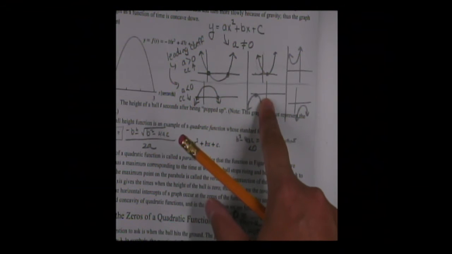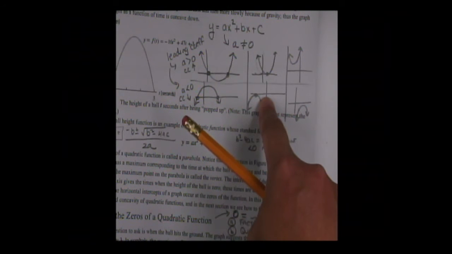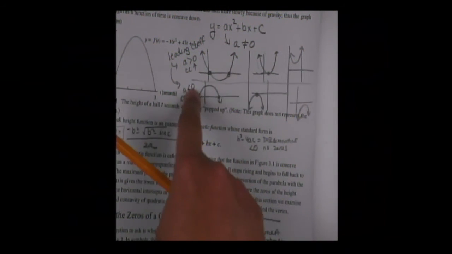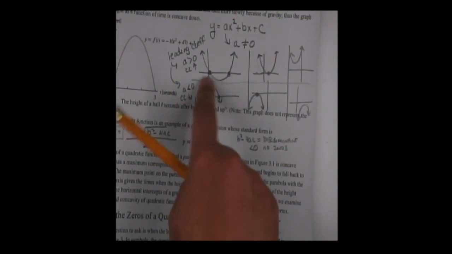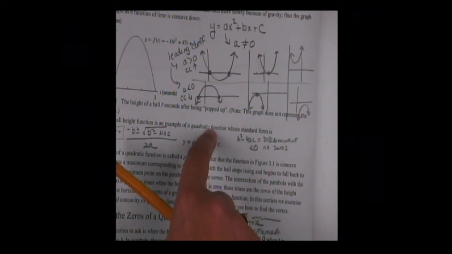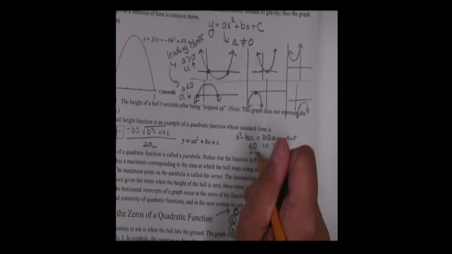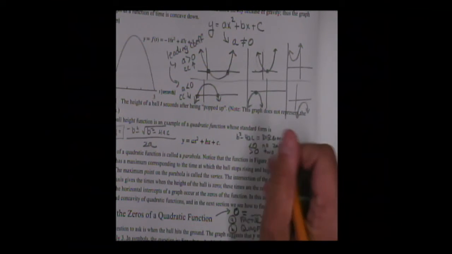What produced this one? It's positive? When the discriminant is positive, you're right. That's when you get the 2 zeros or the 2 x-intercepts.